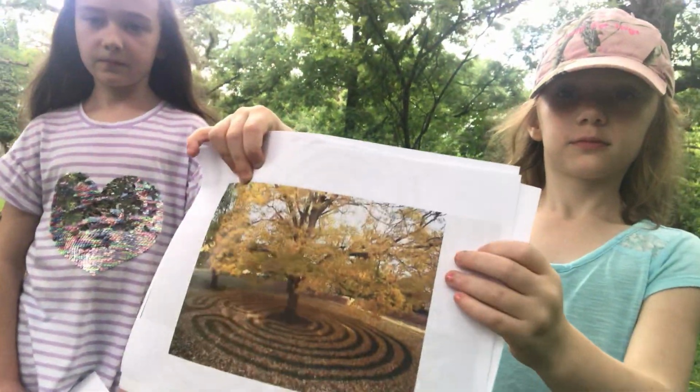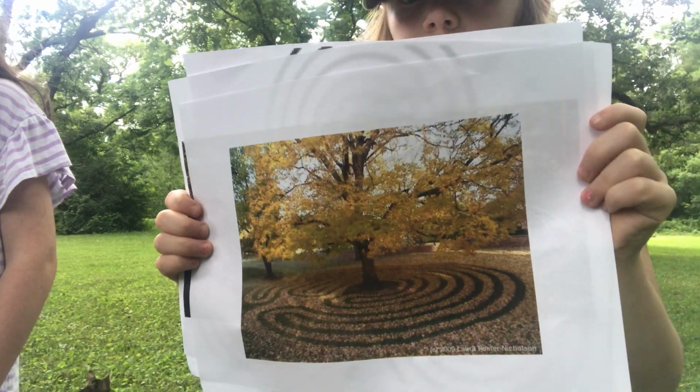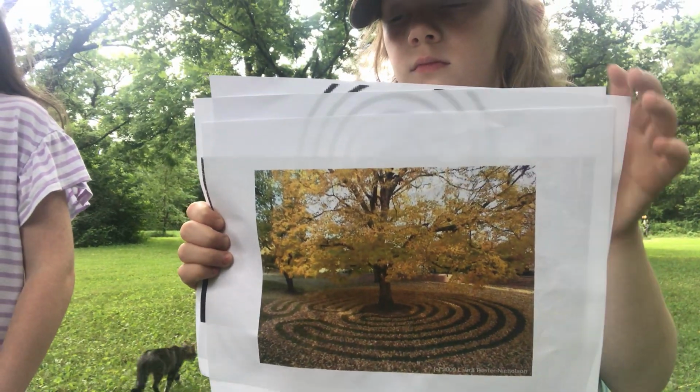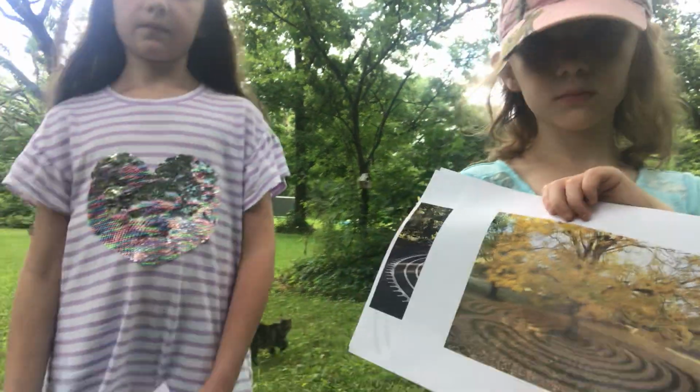Ooh, I love this one. Fall leaves. What a great idea. I think Bronte and Zoe are going to make this one in the fall when they have all of these trees, leaves to rake up. Bronte, what else do you have?